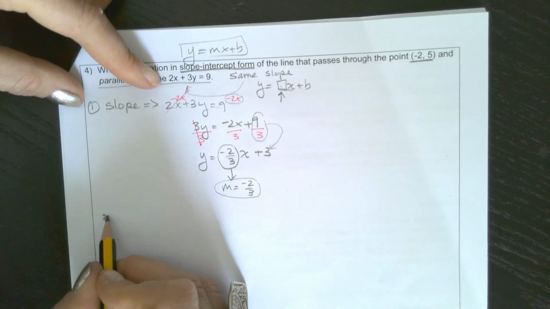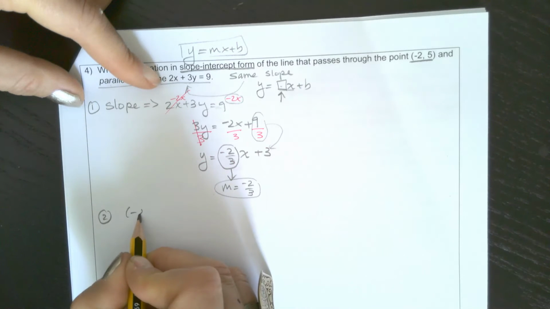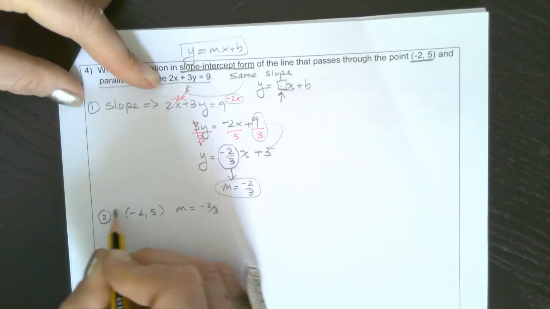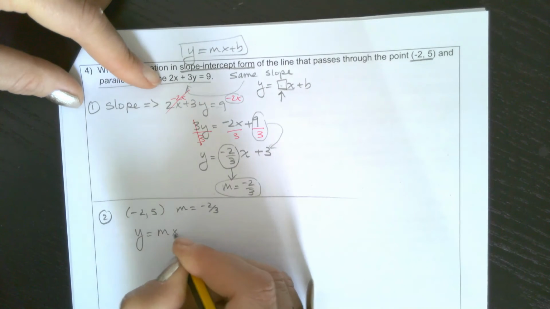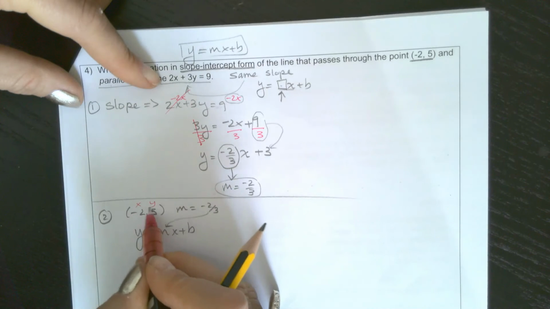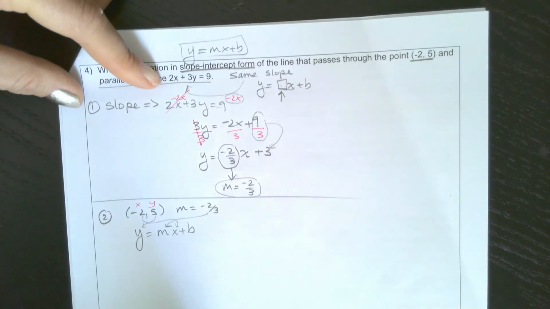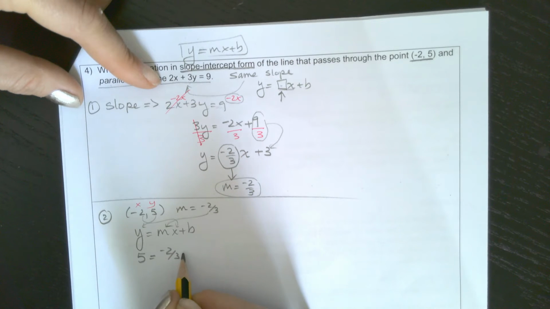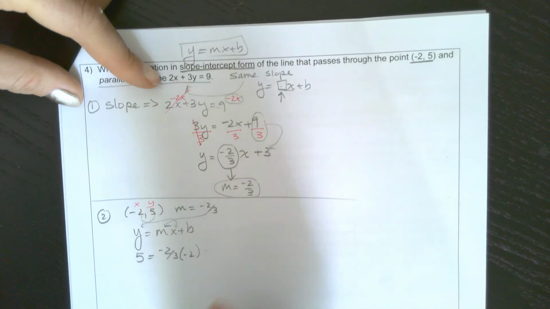Okay. So I have a slope and I have a point. Let's write my point down. Okay. So what's my favorite equation? Okay, I can put my m in. Okay, well that's x, that's y. So I can put x here and I can put y here. Okay, so y is 5. M is negative 2 over 3. X is negative 2. Oops, not equals, plus b.